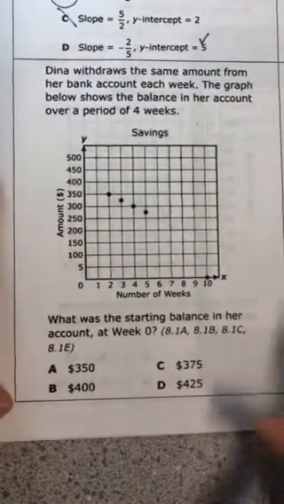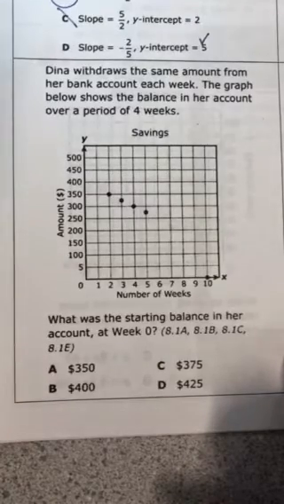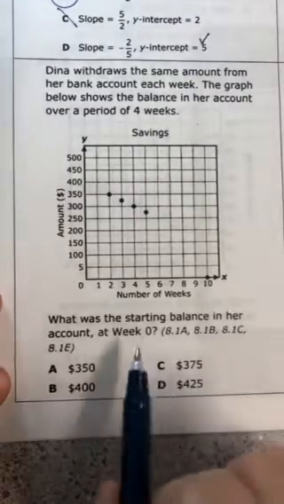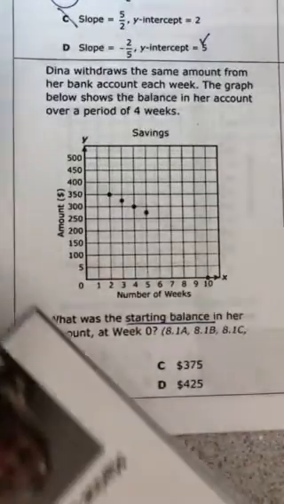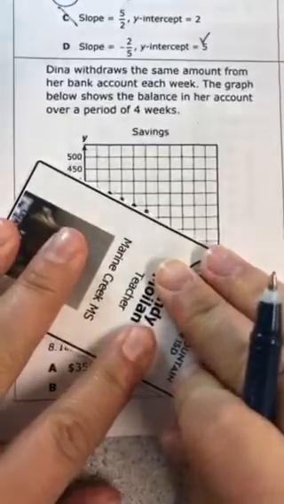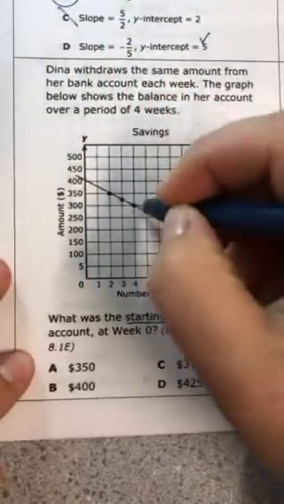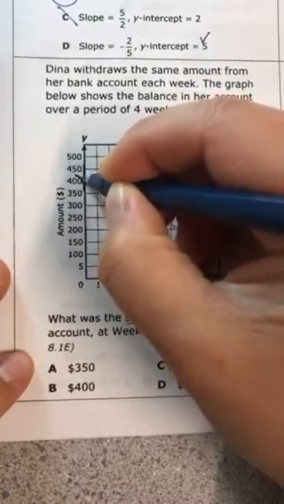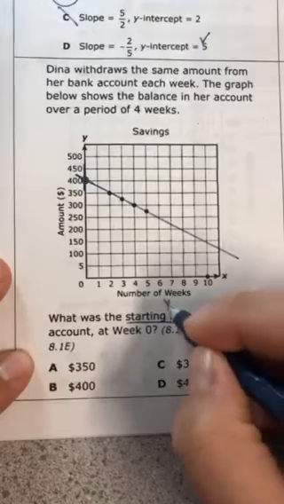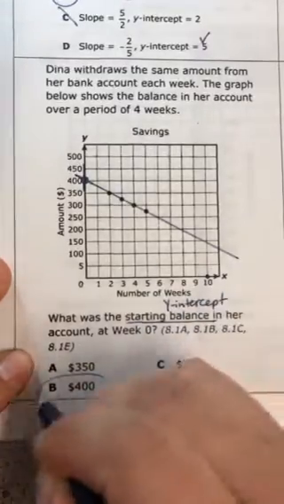Next question. Dina withdraws the same amount from her bank account each week. The graph below shows the balance in her account over a period of 4 weeks. What was the starting balance? So if you see points, you need to make it a line. You can use your ID. That makes a good straight line. And you'll see that the line starts at the y-intercept, which is at 400. So the starting balance is always the y-intercept. And so in this case, the starting balance was 400.